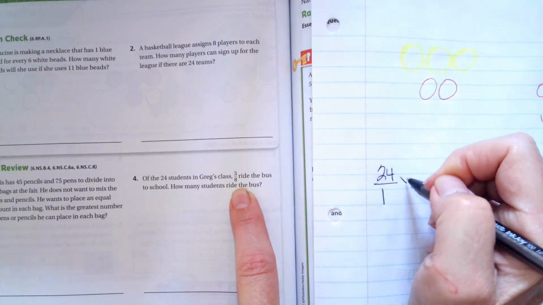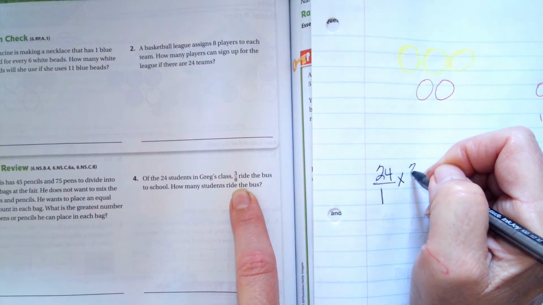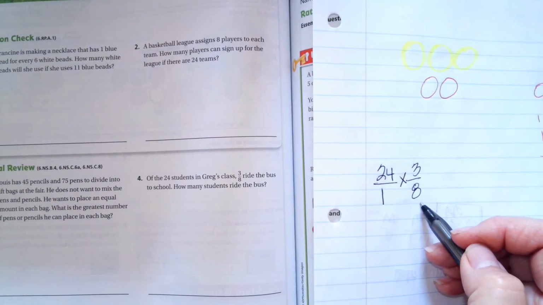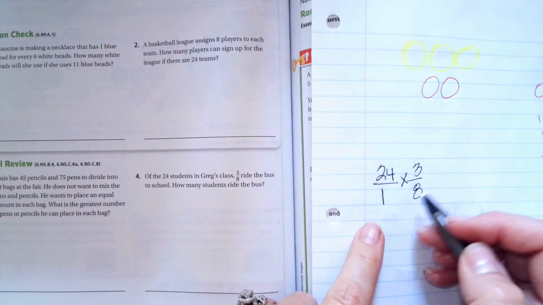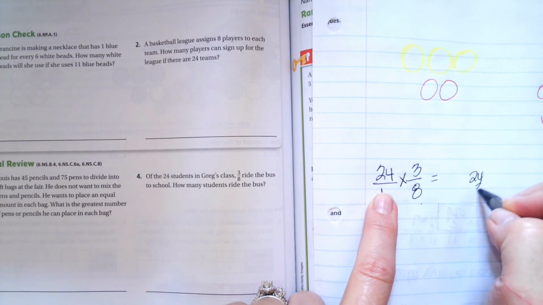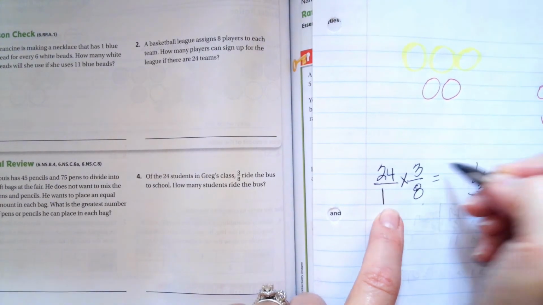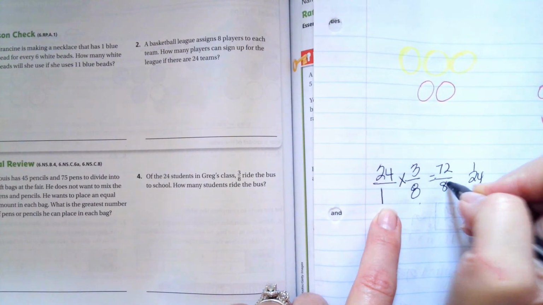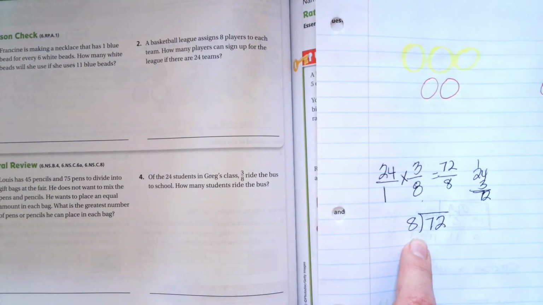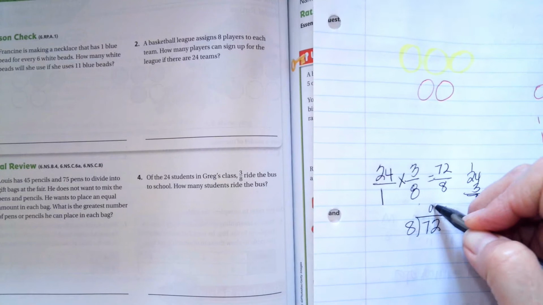And then you're actually going to multiply 3/8 by 24. So 24 times 3, you're just going to do this, is 72 over 8. And then 72 divided by 8 is 9.